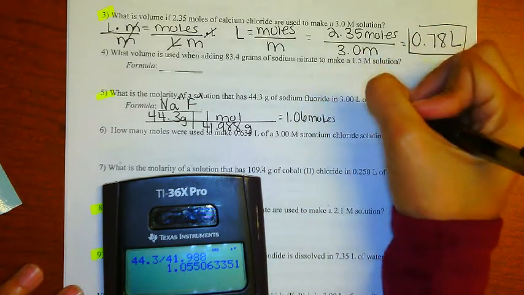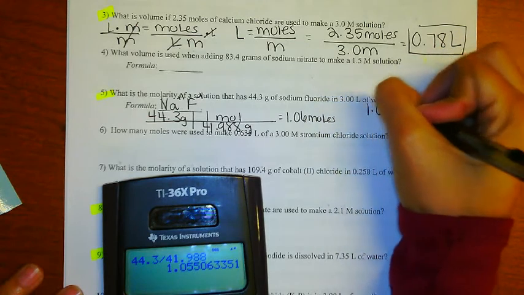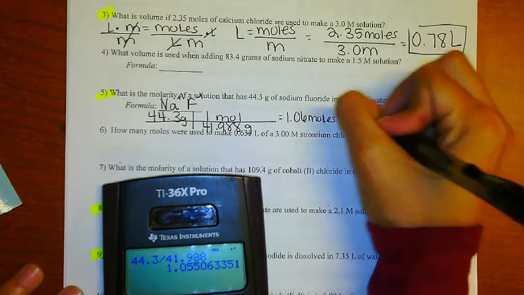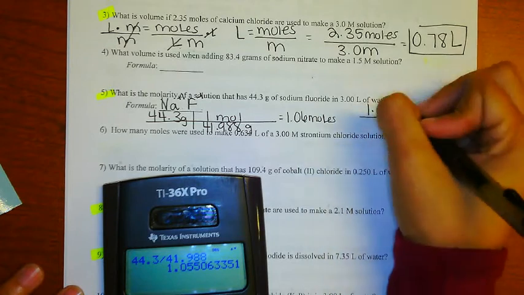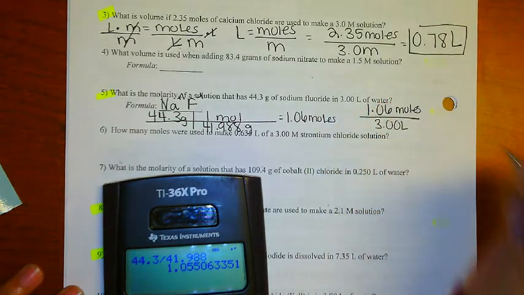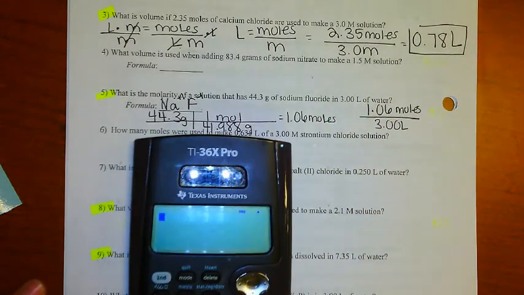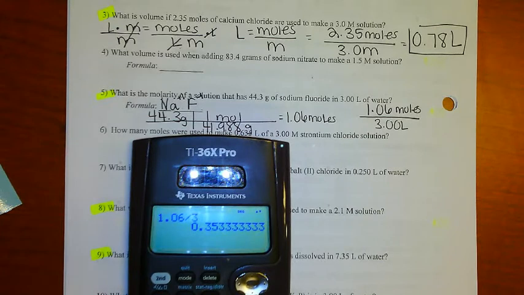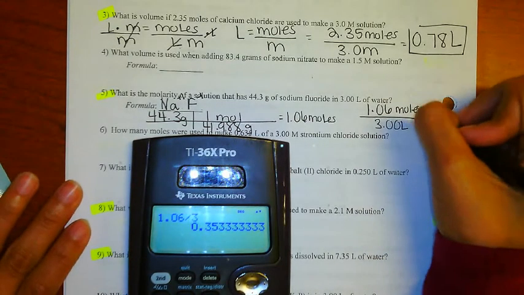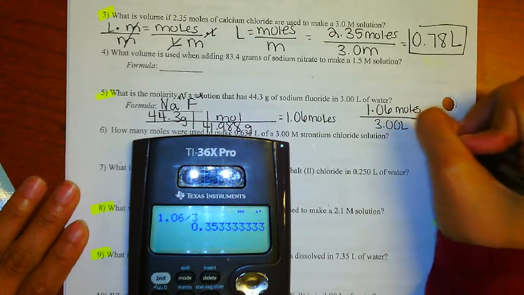I know molarity is equal to moles divided by liters, so molarity is going to be 1.06 divided by 3, and I get 0.35 as my molarity.